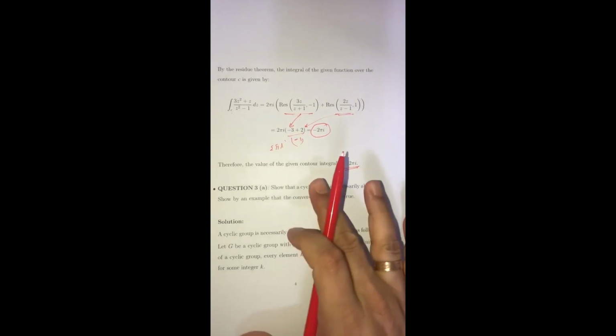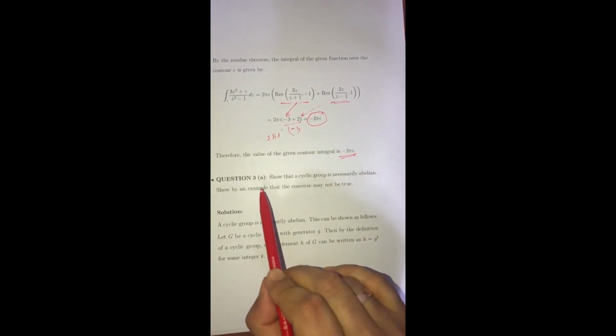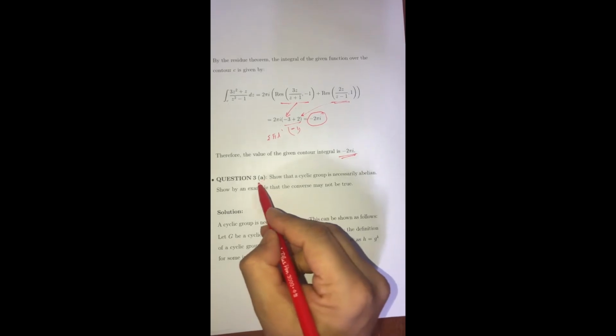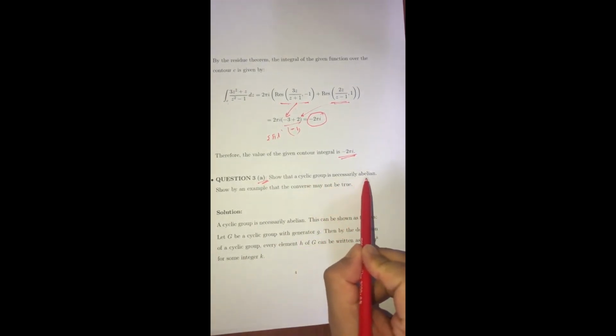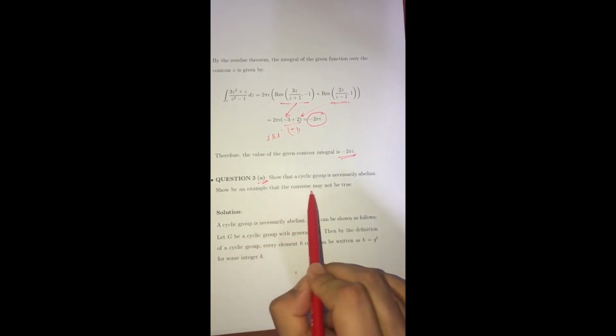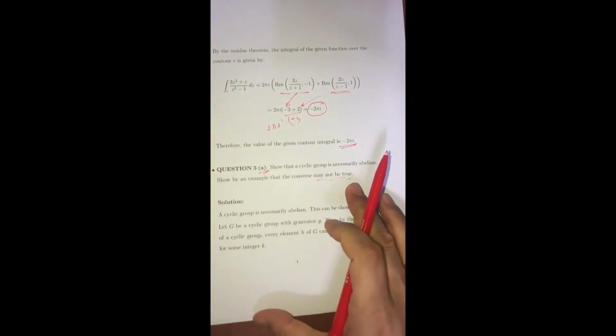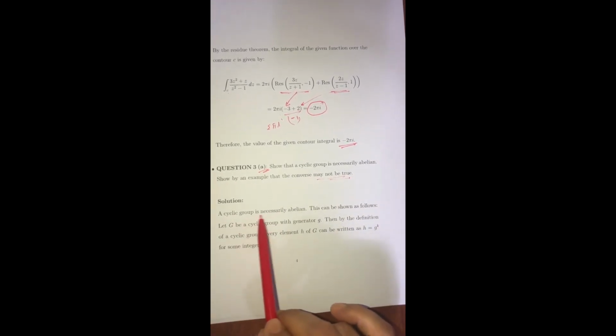So this completes the second question. Question number 3 has 3 parts, A, B, and C. In the first part, show that a cyclic group is necessarily abelian. Show by example that the converse may not always be true. So basically this is based on a few definitions. A cyclic group is necessarily abelian. This can be shown as follows.